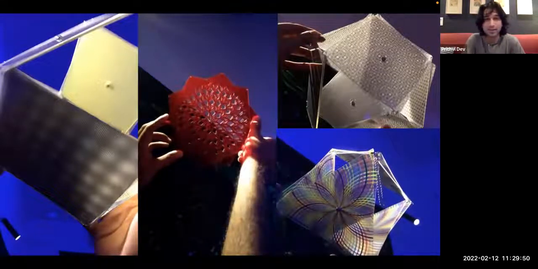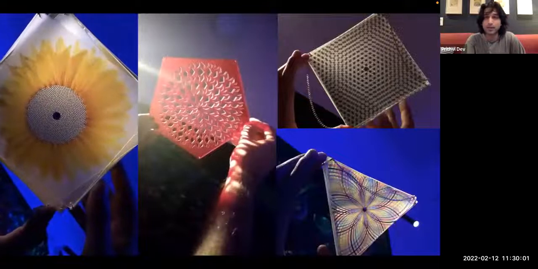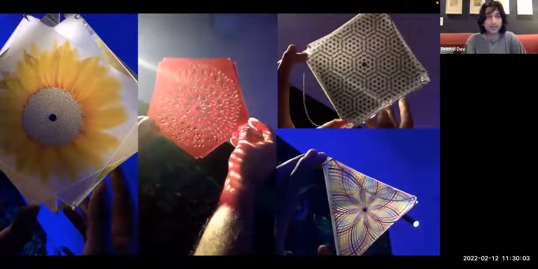Yeah, so there we just had, I guess, the same sunflower pattern and a few other cool symmetries. And the middle one is cutouts, which also makes some cool patterns. And color, of course, color. So yeah, I guess that's the end of that.